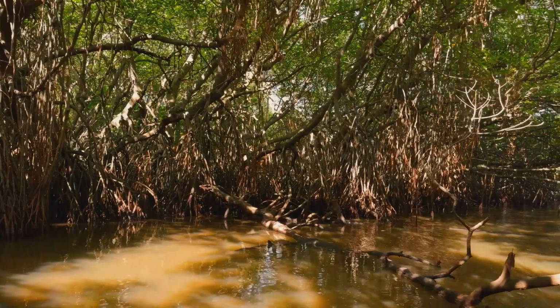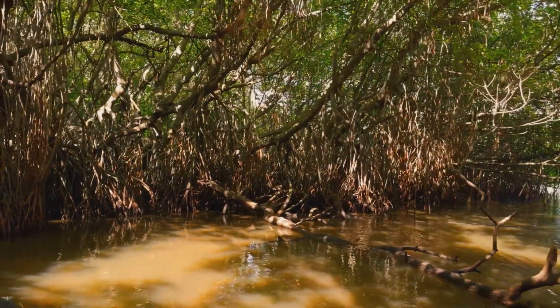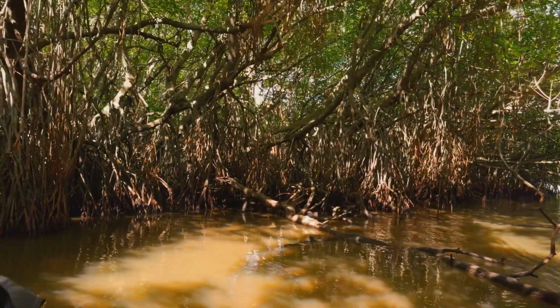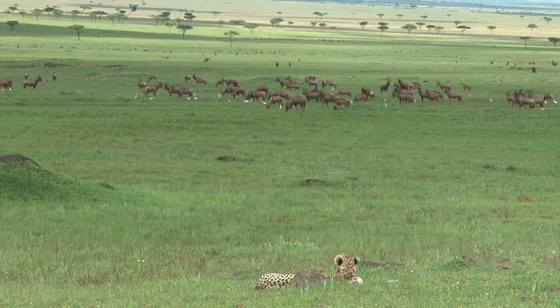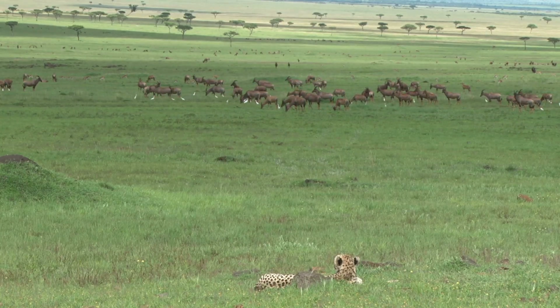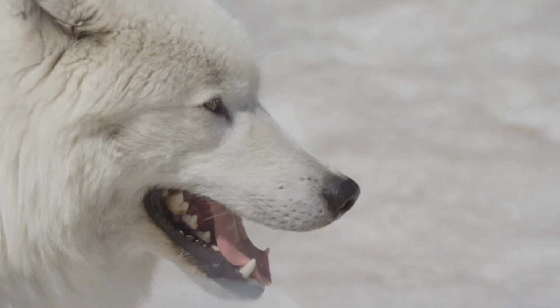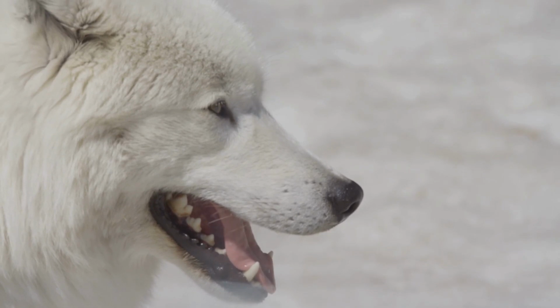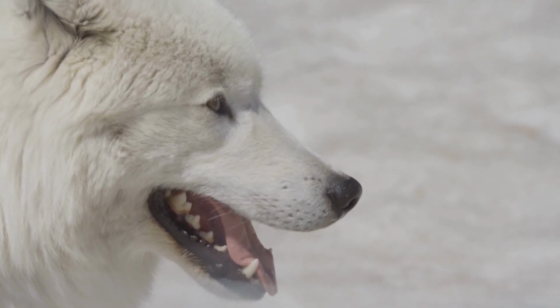This decrease in available energy at higher trophic levels is known as the 10% rule. This rule states that only about 10% of the energy from one trophic level is passed on to the next. The rest of the energy is lost as heat or used by the organism for growth and metabolism.